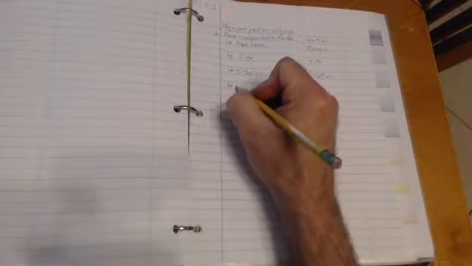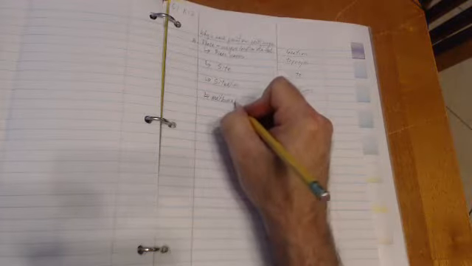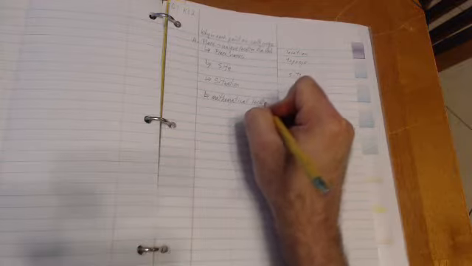Now the next section is mathematical location. The first term I see over here is meridian.